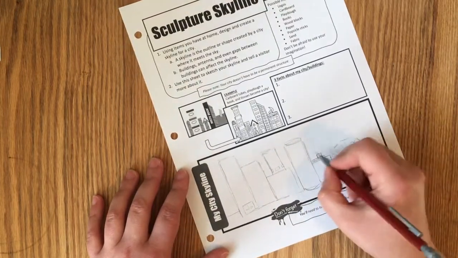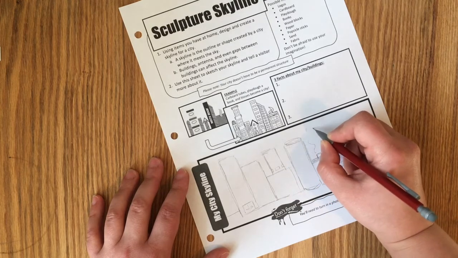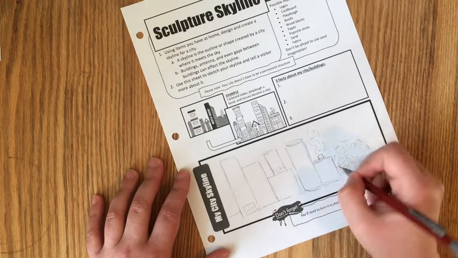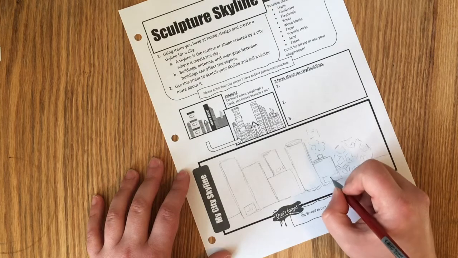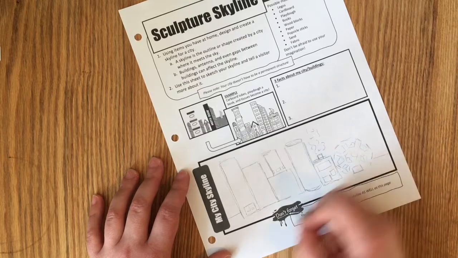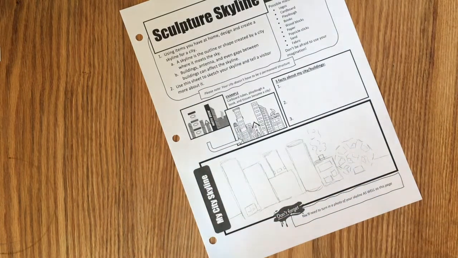And then let's see here, we're going to make this one a chimney stack. So maybe this is someplace like a pottery store, so that's from their kiln or something. We'll do that. So you're just going to keep adding things until your items become buildings.